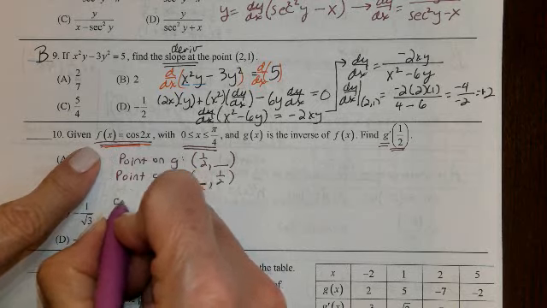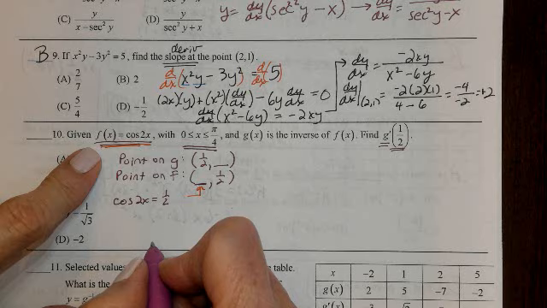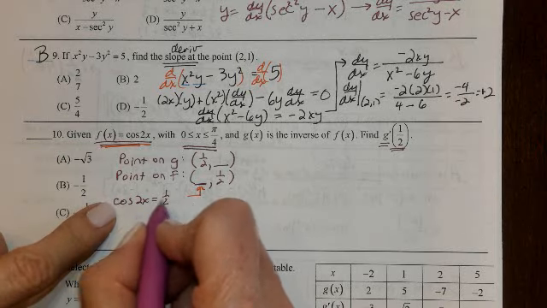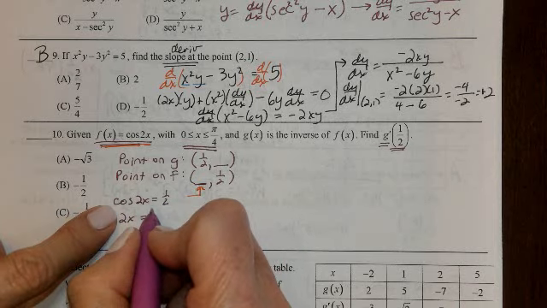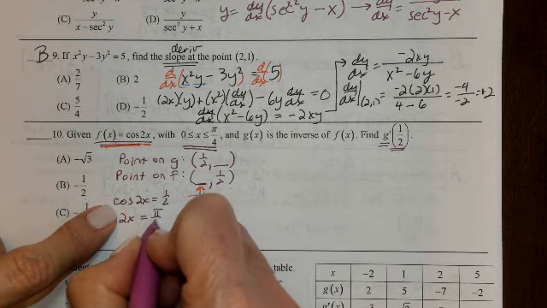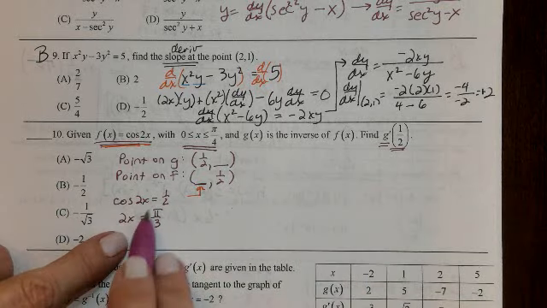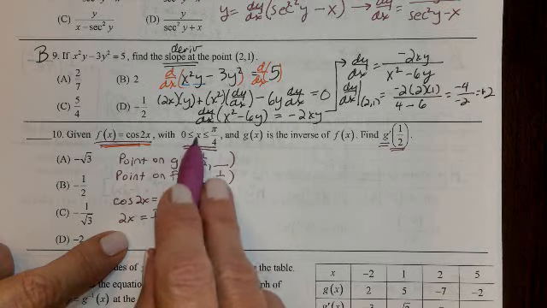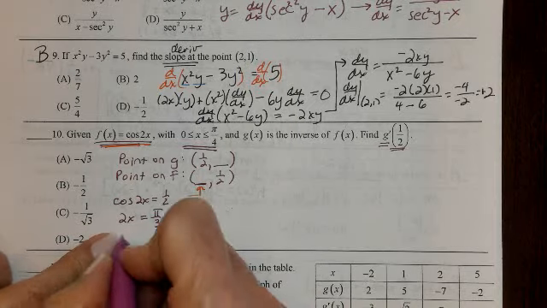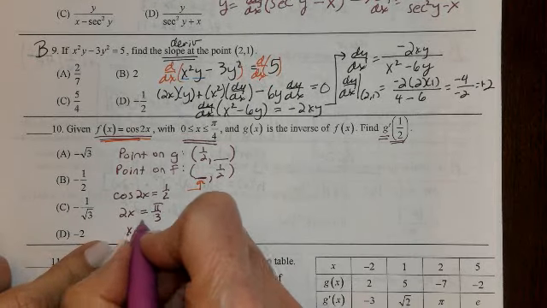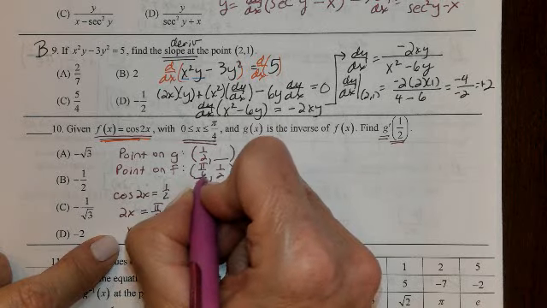So I'm setting cosine of 2x equal to 1/2 to find x there. If cosine of 2x is equal to 1/2, that means that argument, 2x, must be the angle that makes cosine 1/2, which is pi over 3. And when we're doing an inverse function, I know that I'm just going to take that very first one. It's going to get me right in this range, and I don't have to worry about anything else. Just take that first one in the first quadrant here. So x, if we multiply both sides by 1/2, x will be pi over 6. So now I know right here it's pi over 6.